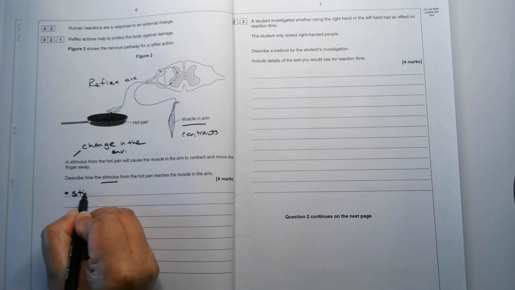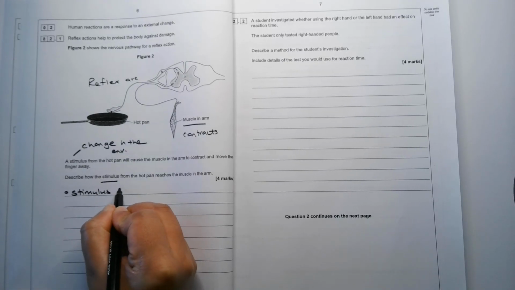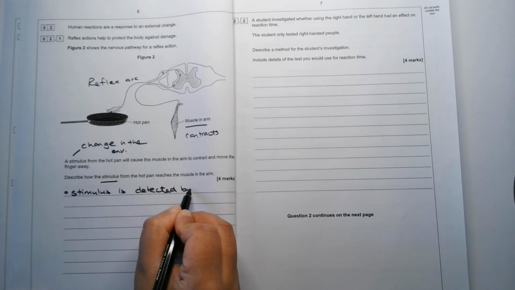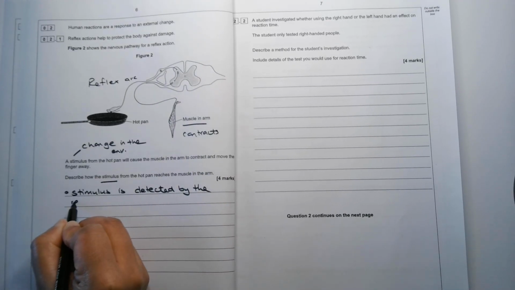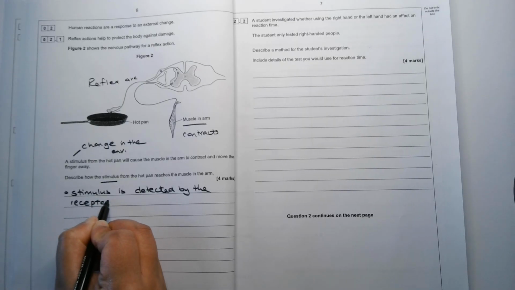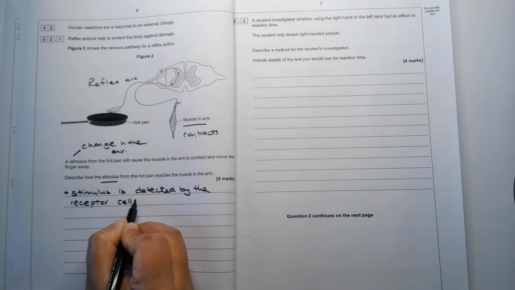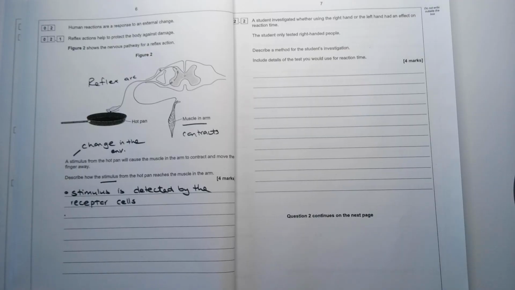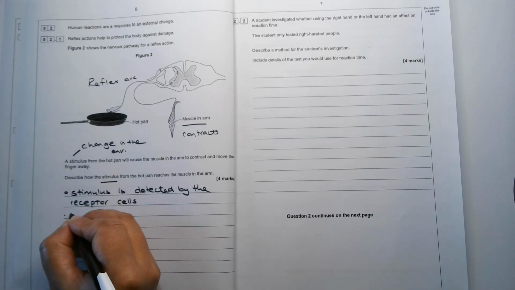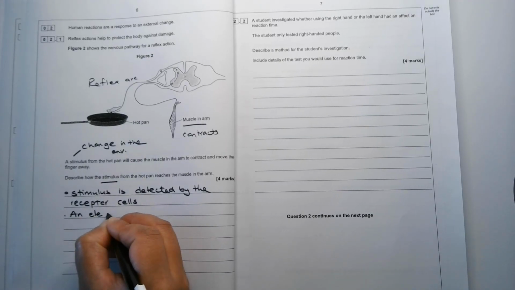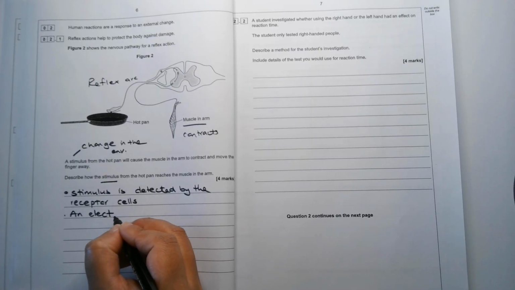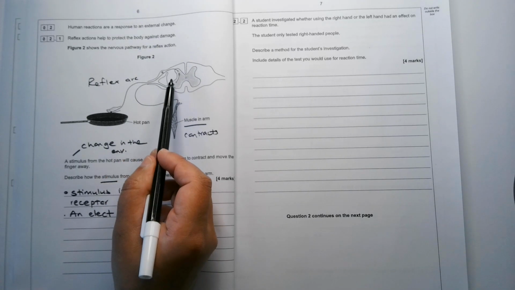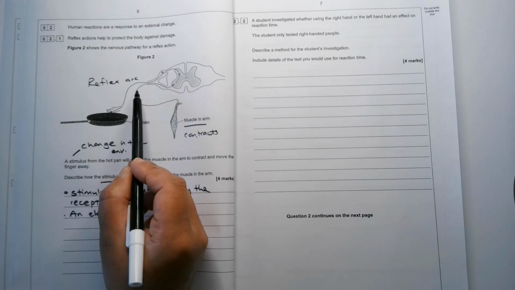So stimulus is detected by the receptor cells, and then you say an electrical impulse is generated, which then travels along the neurons, and then you need to name the neurons in the order in which they appear.